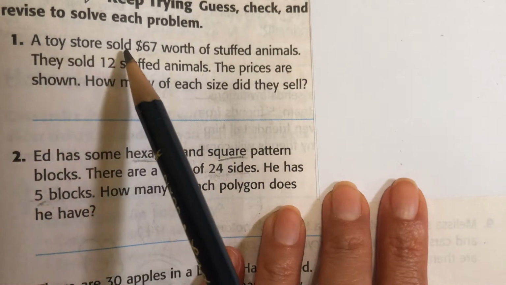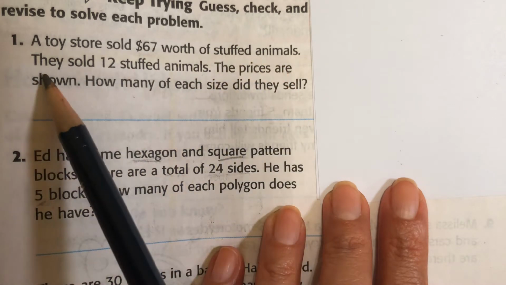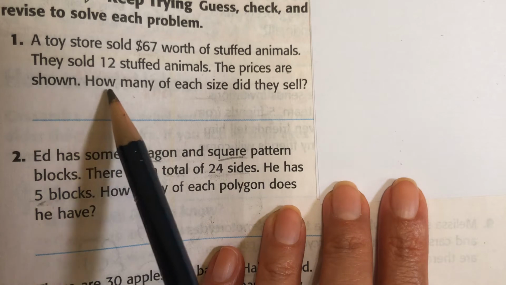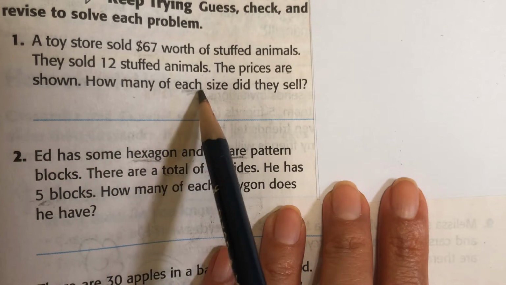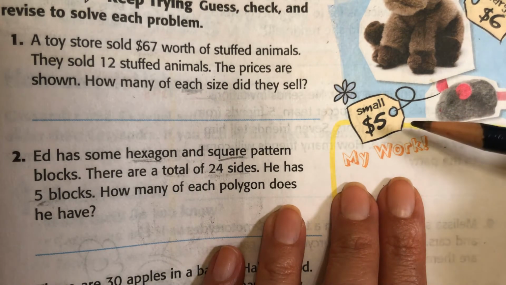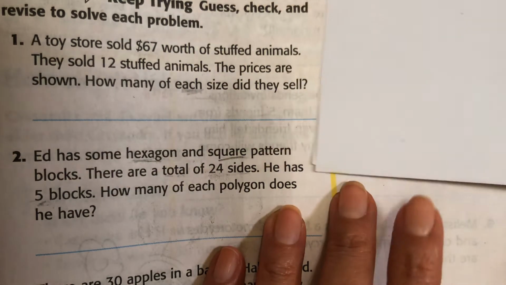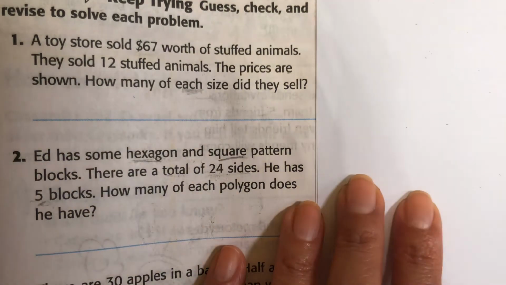A toy store sold $67 worth of stuffed animals. They sold 12 stuffed animals. The prices are shown. How many of each size did they sell? So how many large and how many small? How many of each? Okay. Well, let me make another table on here.